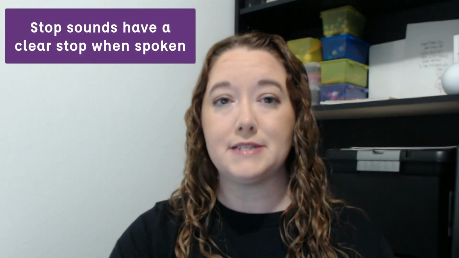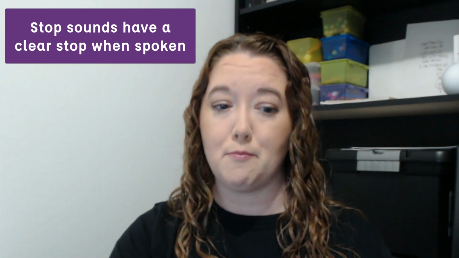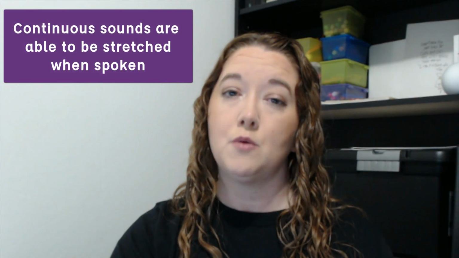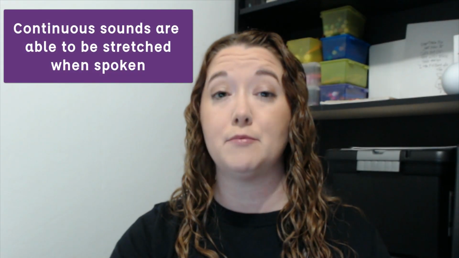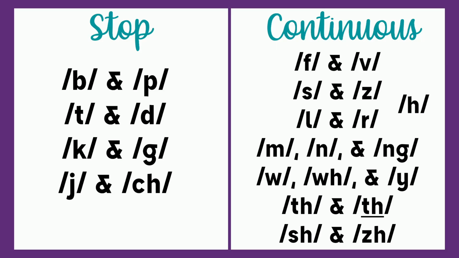So let's start with some definitions. Stop sounds are sounds that stop. The airflow is blocked and then released, making the sounds short and quick, whereas a continuous sound is able to be stretched out and continuous. Understanding the difference between these can help support your students as they are blending words, especially those students who struggle with blending. So first, let's go through the stop sounds.